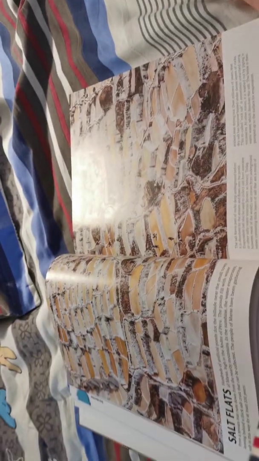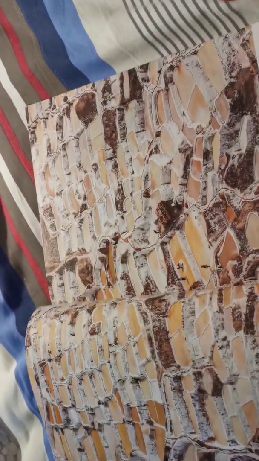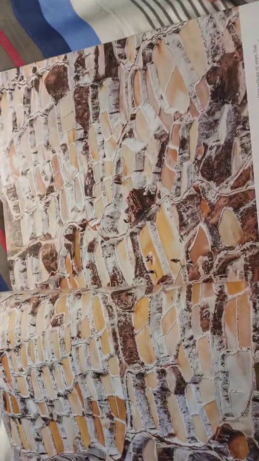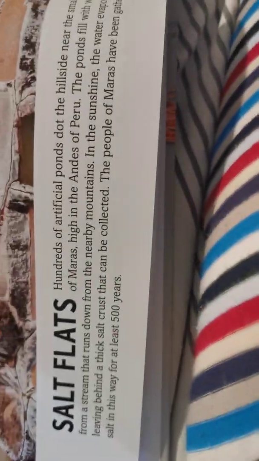5,000 hectares. Or no, sorry, I'm exaggerating. Maybe 50 hectares. 50 hectares would be like maybe 200 tennis courts. Okay, so that's right. Salt flats.